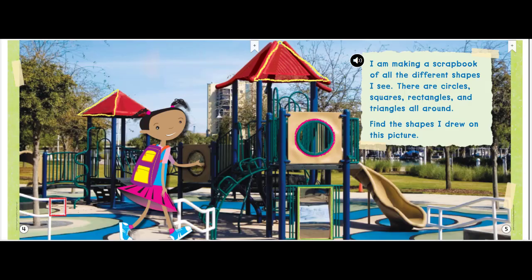Shapes all around. I am making a scrapbook of all the different shapes I see. There are circles, squares, rectangles, and triangles all around. Find the shapes I drew on this picture. Do you see the circle and the rectangle? I see this red thing here that looks like a rectangle to me, but I think the book maybe is wanting it to be a square. Do those sides look all the same to you? And here's a triangle and another triangle, and here's the circle I mentioned and the rectangle I mentioned.